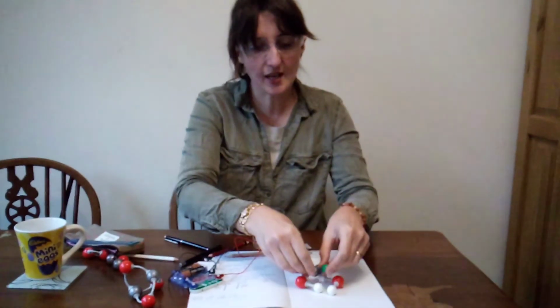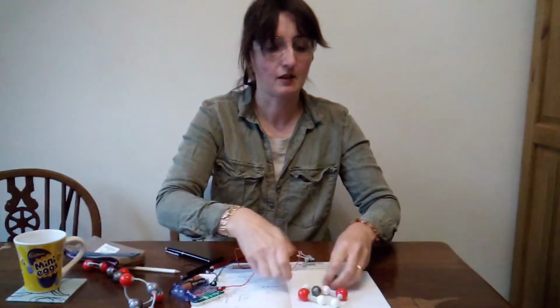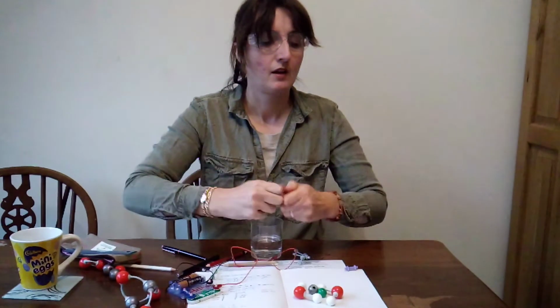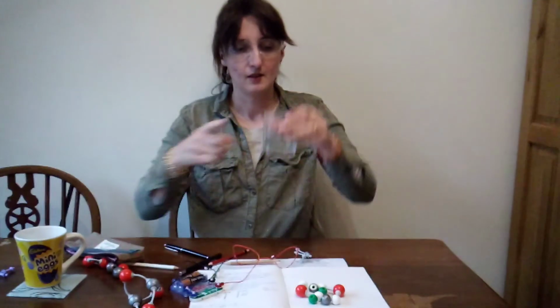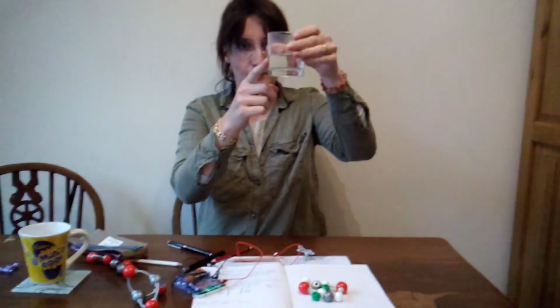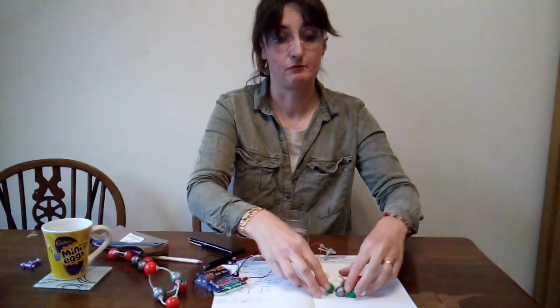As soon as they get into water, they split apart. And because they've split apart, they're now not in that giant ionic lattice, they've dissolved nicely, and they're free to move around in the water.